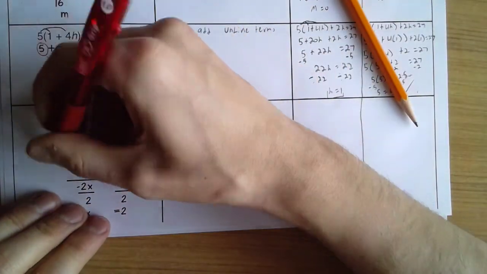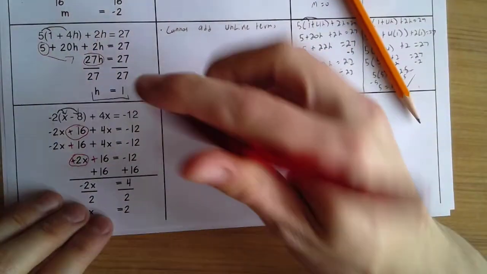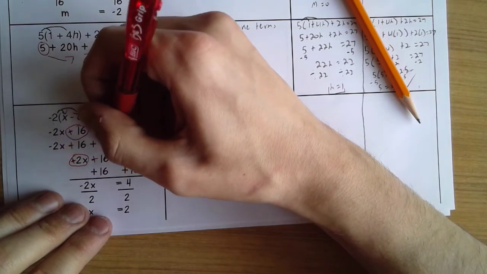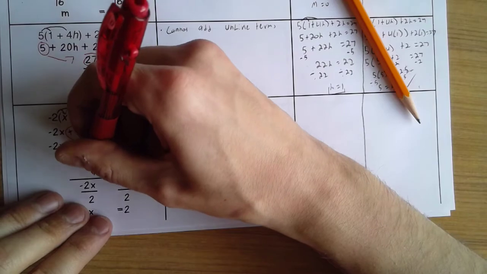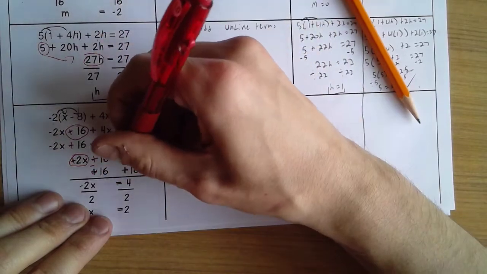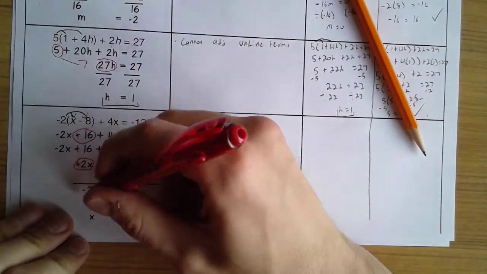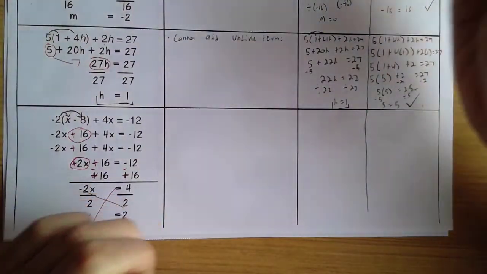But here it is a negative 2, so this is our second mistake. This needs to be a positive number. So this is supposed to be a 2x plus 16 equals negative 12, and then we have to subtract 16 on both sides, and then we are going to get our answer, which will be completely different than this down here.